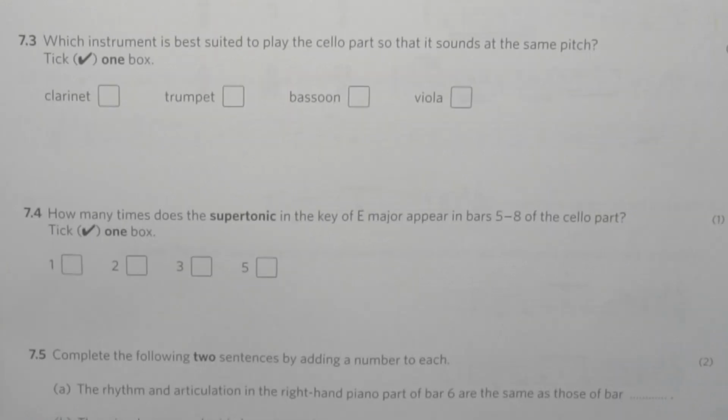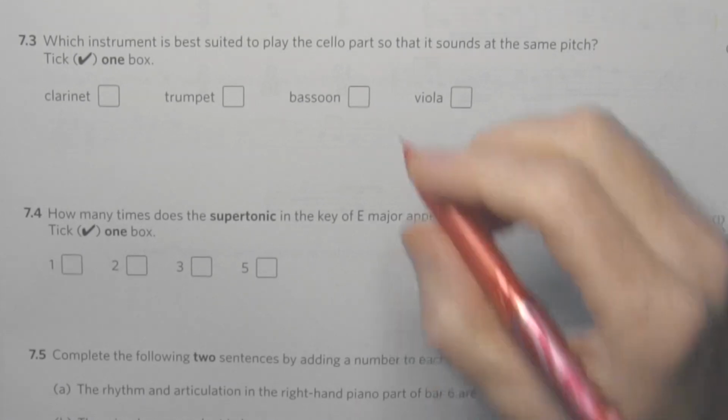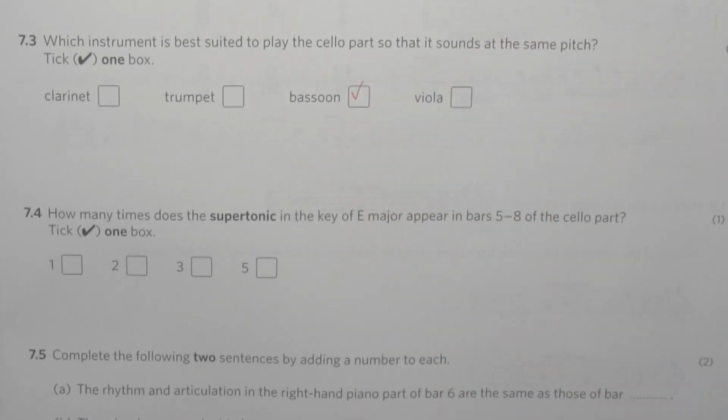Question 3. Which instrument could play the cello part without struggling? Okay, so not viola, it's a little bit too high for it. Not the trumpet, for the same reason. Not the clarinet, which is similar to viola as well in the range. So the only thing is the bassoon. Yeah, bassoon. It's in bass clef as well, so we can think about that too.